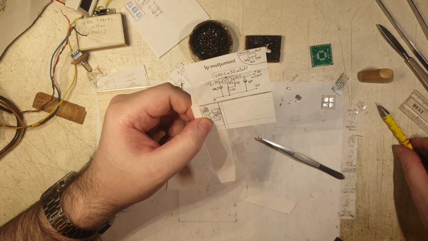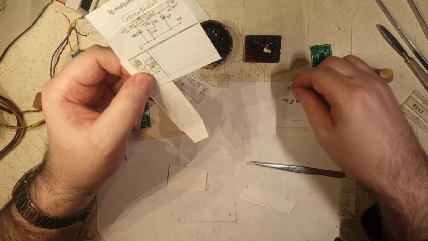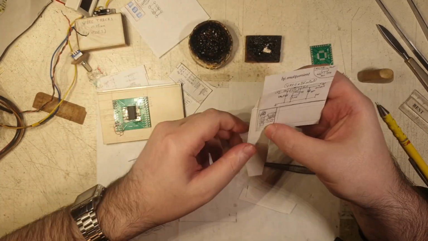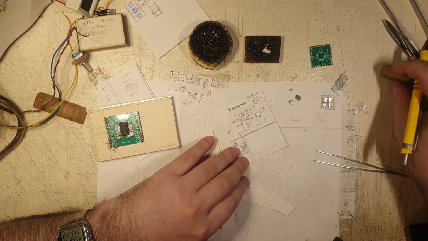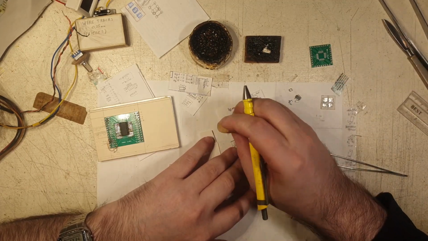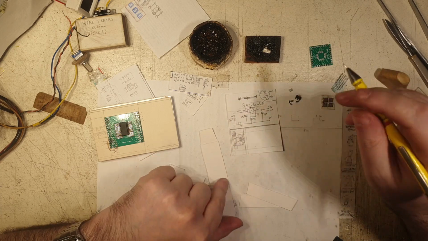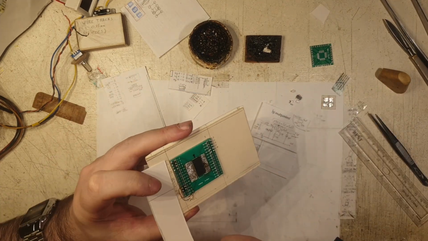I'm also thinking of adding a power LED. It's always good to have a power LED on any circuit that you are making. So this is a 10 kilo or 1 kilo resistor, whatever you have to fit in. It's always good to have it, but I have no idea where to mount it. And let's actually fit it here.